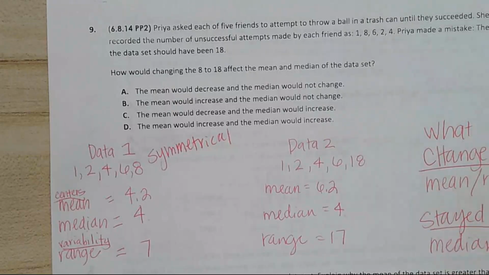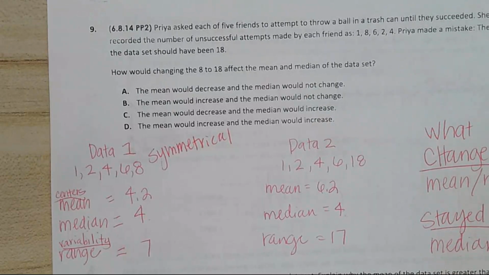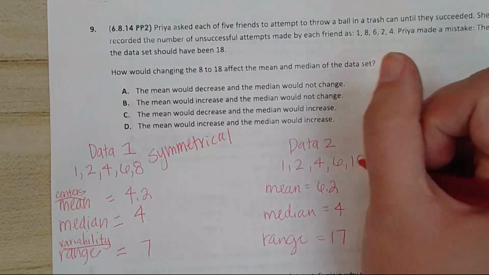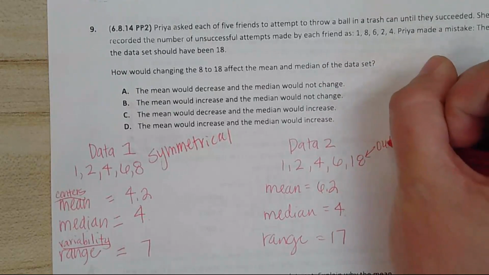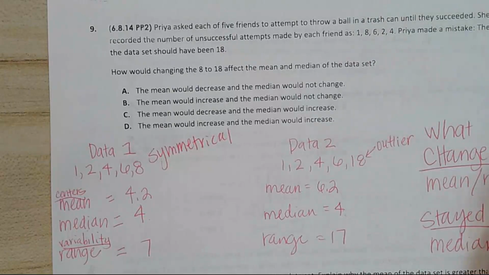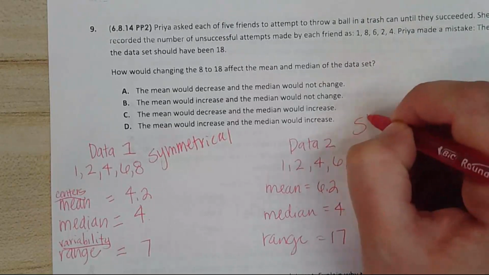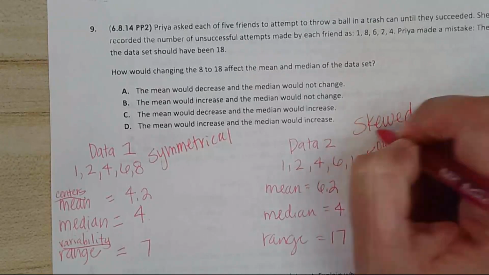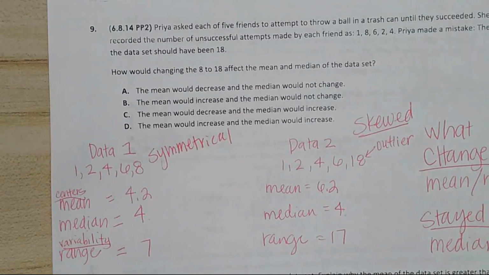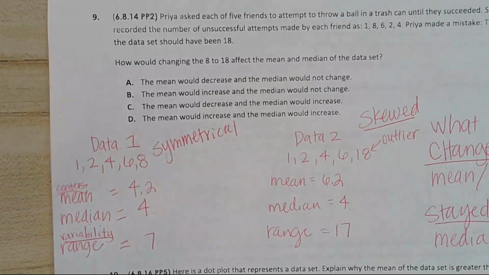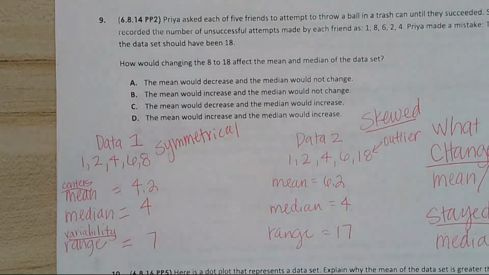Look at the data. There's a number that's oh so lonely. What's out there all by itself? What is 18 called? An outlier. And because the data has an outlier, it is skewed. It's stretched out there. Think about it on a number line. 18 is stretched out there all the way on the right side. Okay.